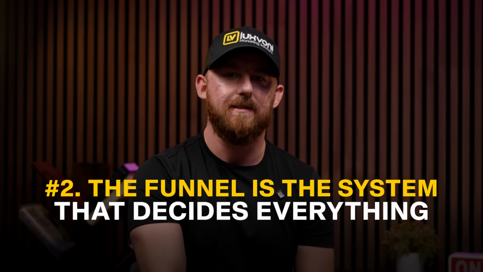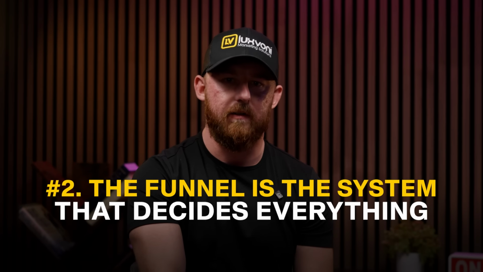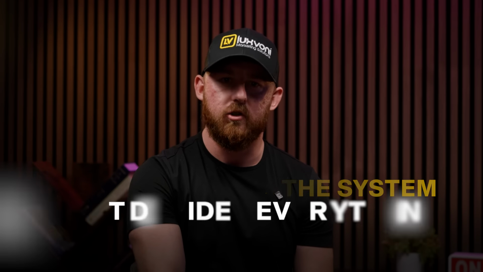Brutal truth number 2. The funnel is the system that decides everything. An ad is just a handshake. The funnel is the conversion that follows. But a funnel isn't about a set of pages. It is about a psychological journey. Every click should feel like the natural step in the journey that you've engineered.